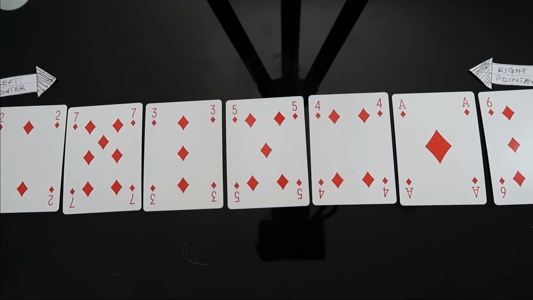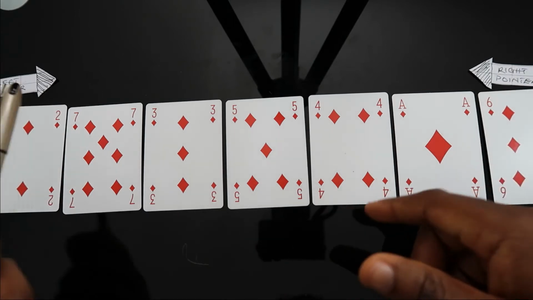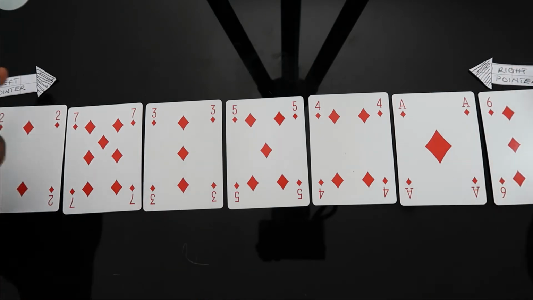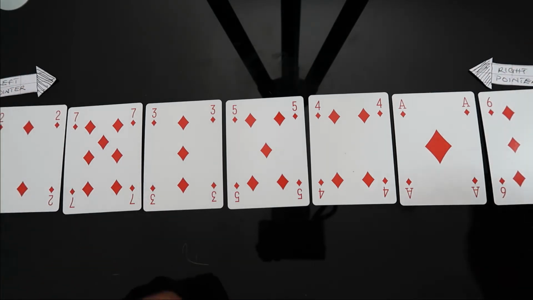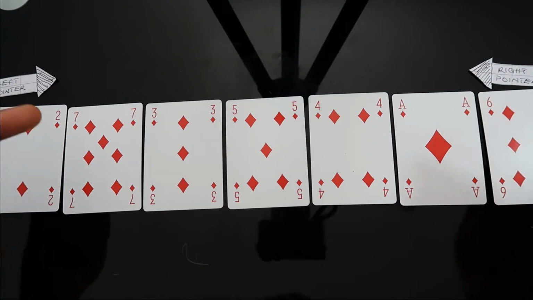Now the way the quick sort algorithm works, the in-place version which I'm going to be using here, we'll have the left pointer and the right pointer right there. So we have a left pointer and a right pointer there. Now this left pointer and right pointer will keep moving either to the left or the right.